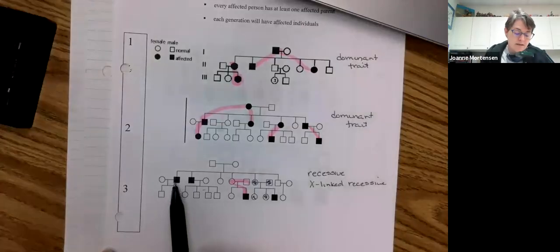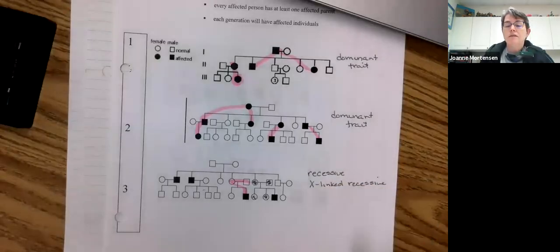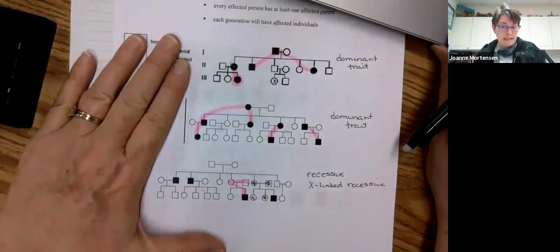If this had been like 2 girls here, 2 boys there, then you would be done because you'd write autosomal, right? Because then it's equal, more or less equal. All right, let's take a look at the next page.